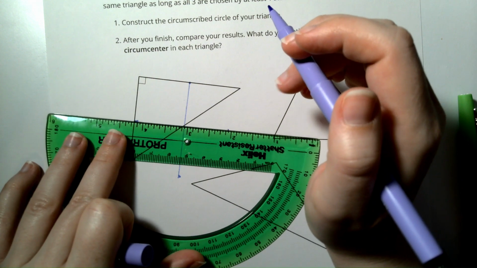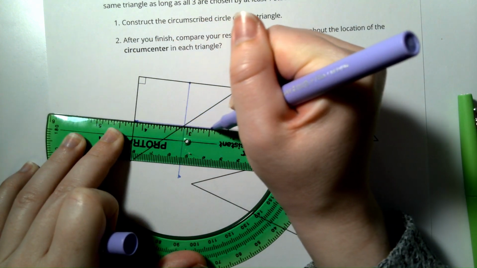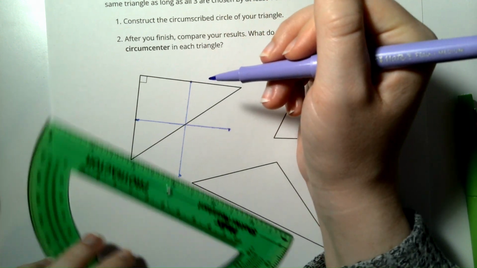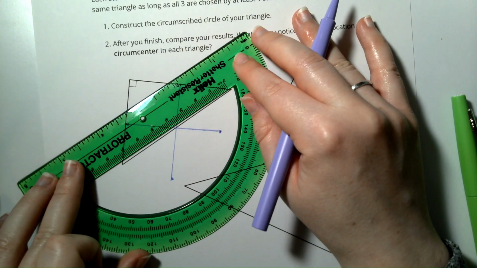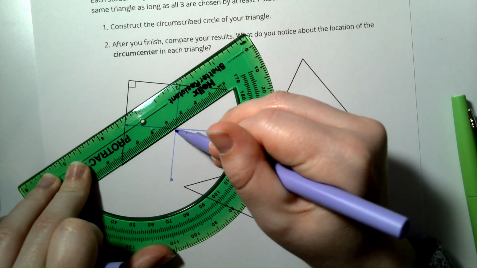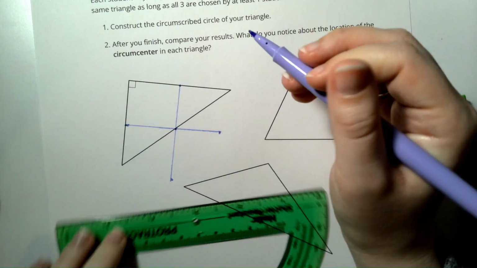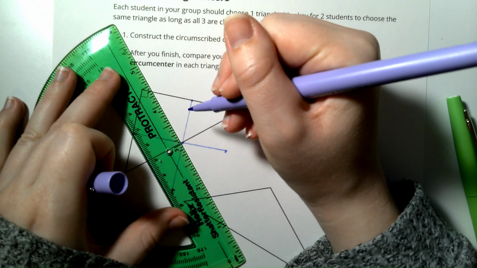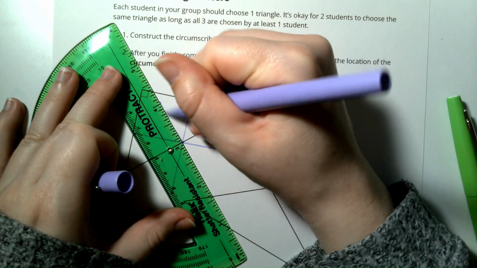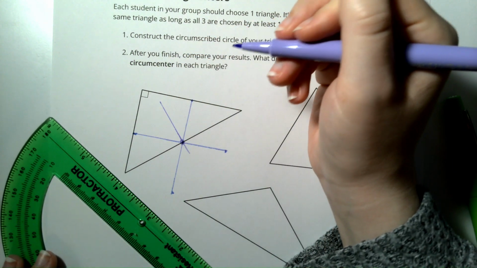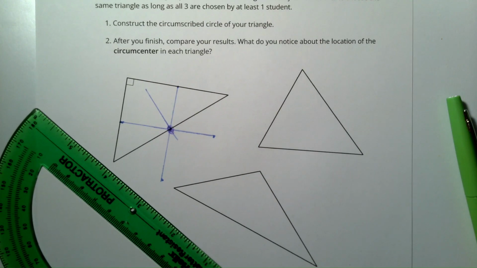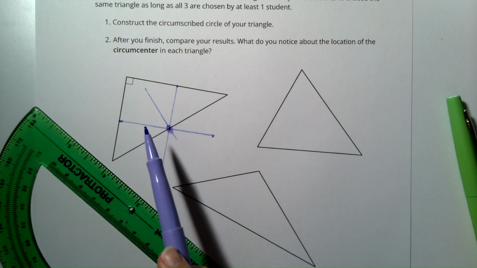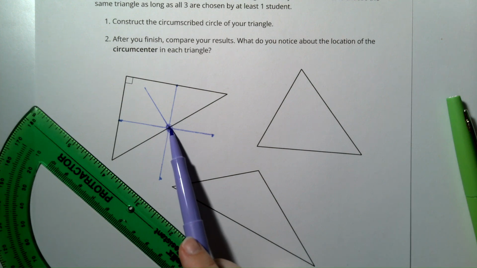And technically, we only need to do 2 perpendicular bisectors to do this, but it's a good idea to do all 3 just to make sure that you didn't really mess up. This one looks like I did pretty good. So if I make my 3rd perpendicular bisector here, it's going to be something like this. We're going to intersect right there on the hypotenuse of this right triangle. So one thing to note about the circumcenter is it's not always going to be inside in the middle of the triangle. For a right triangle, it'll always be on the hypotenuse.